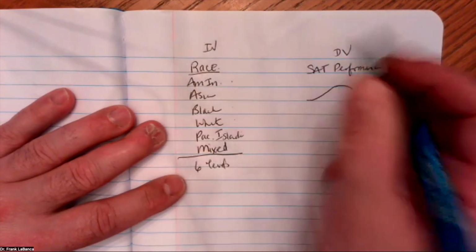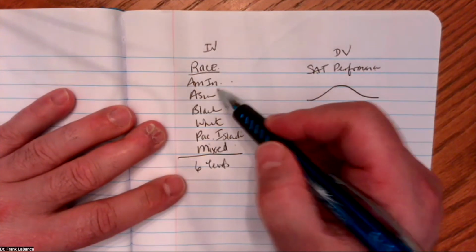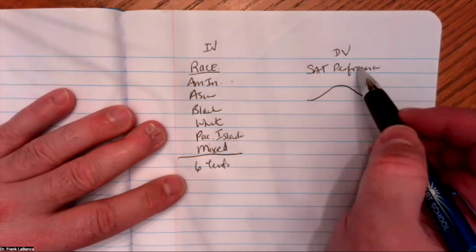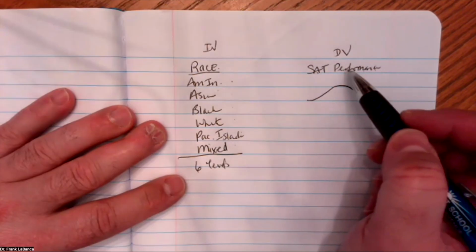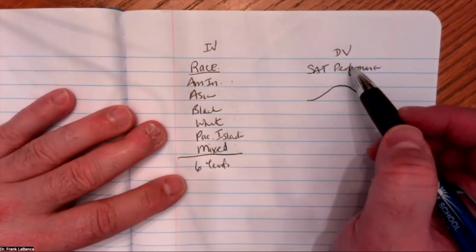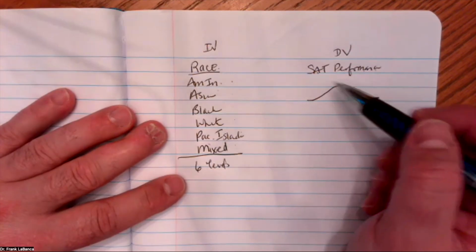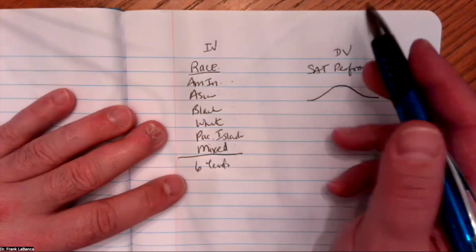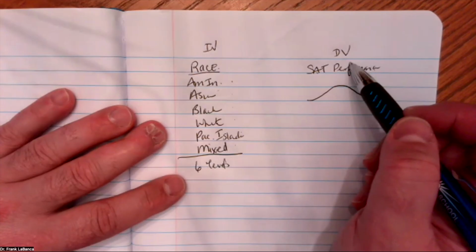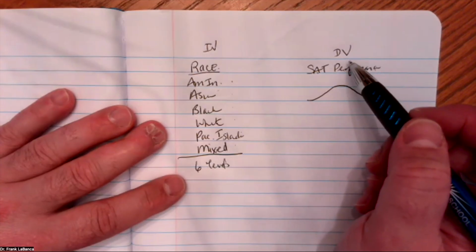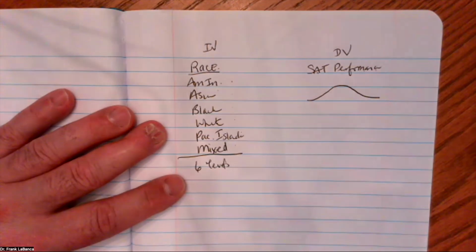We can ask the question, does SAT performance depend on race, or does race depend on SAT performance? And obviously we want to go this way, right? With SAT performance, the question is, does it depend on race? And we're going to test that. It can't be the other way around. We can't say that race is dependent on performance. Your race doesn't change based on your SAT score. It is what it is. It's an independent categorical level data.